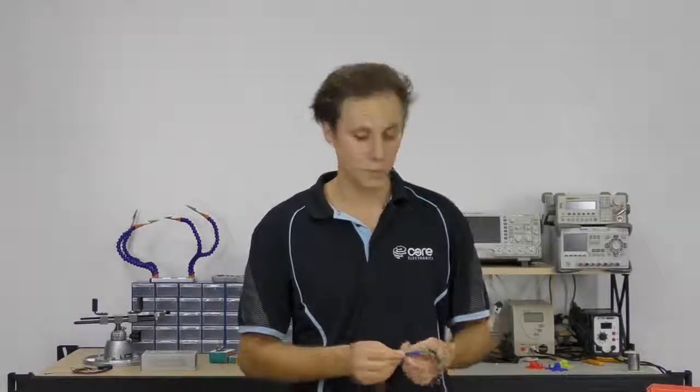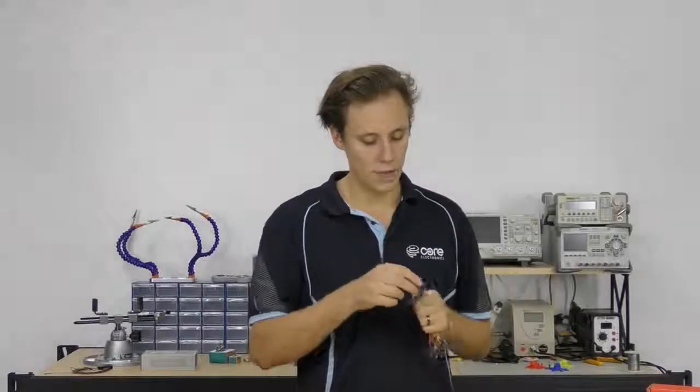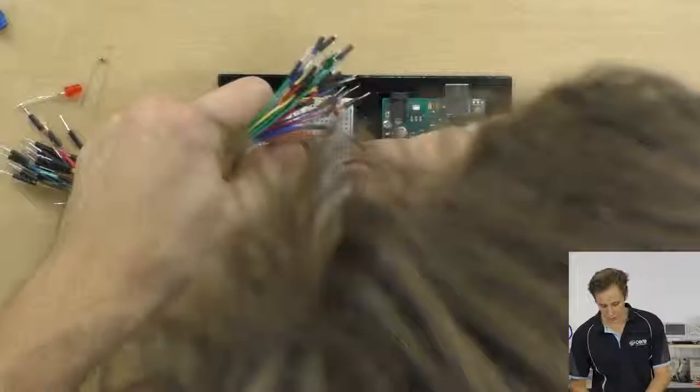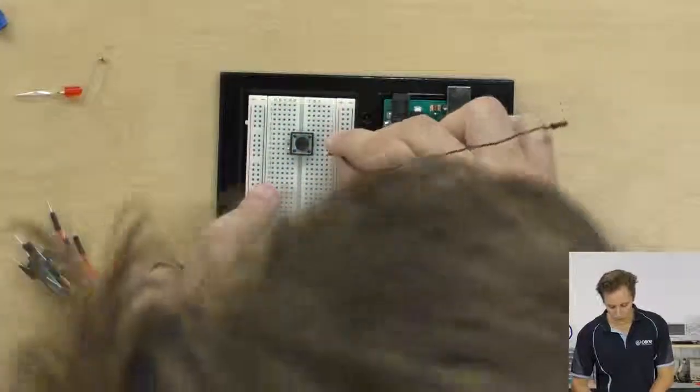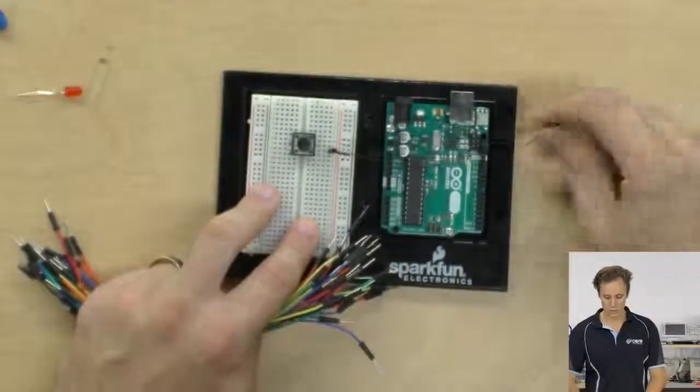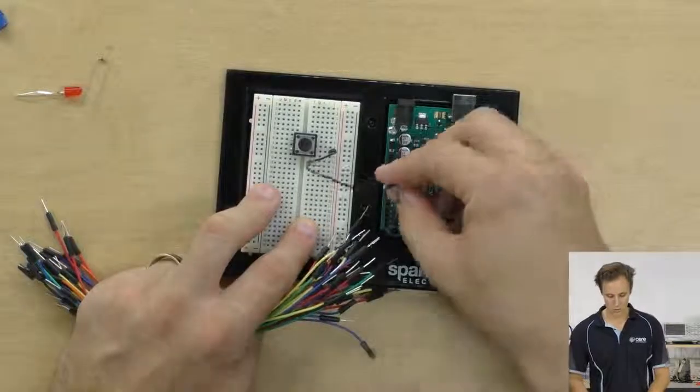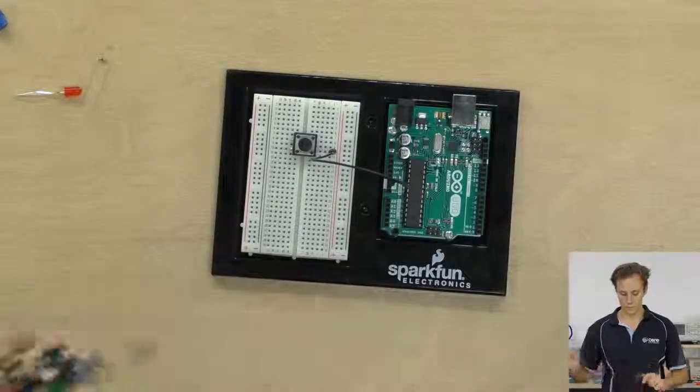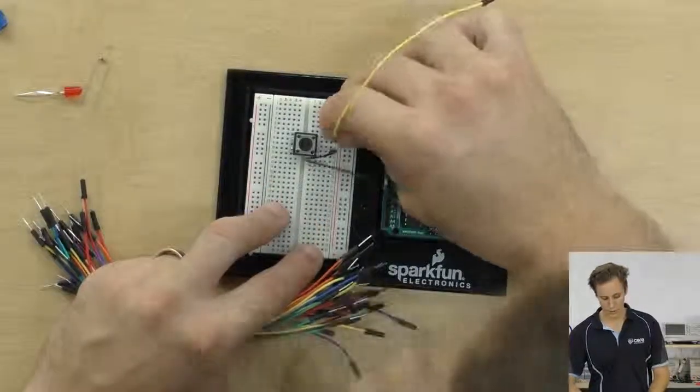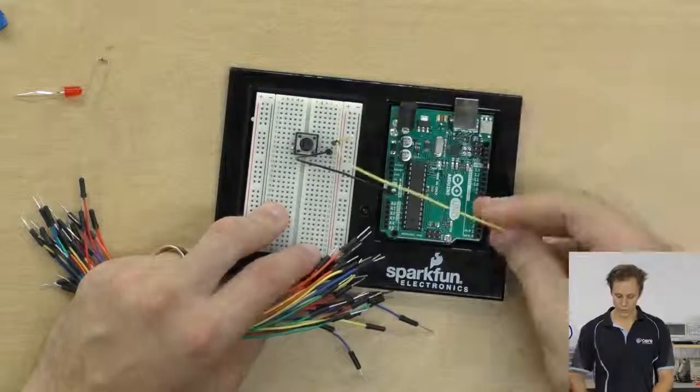That's all we're going to need because we'll be using the onboard LED. You can of course wire up an external LED as per our previous examples if you like, but I'm just going to be using a button. Alright, so we'll put that pin there, and that one into D2. So we just need 2 wires for this particular example.